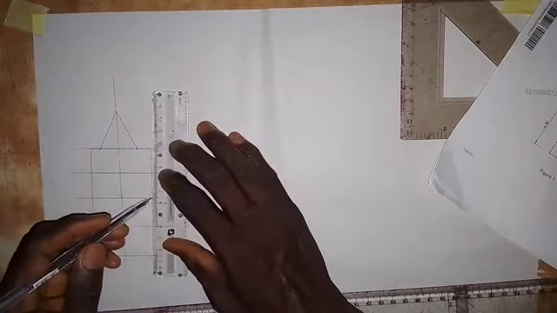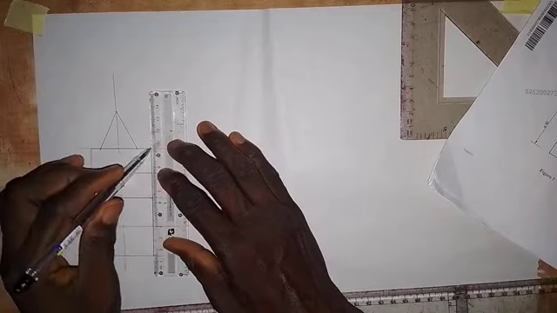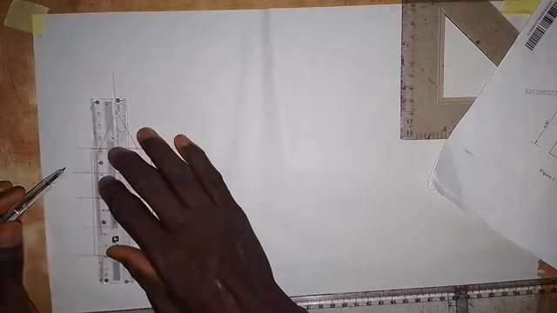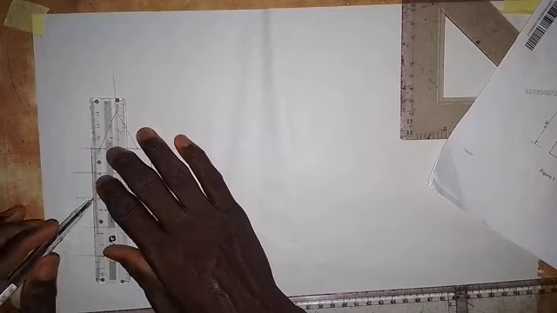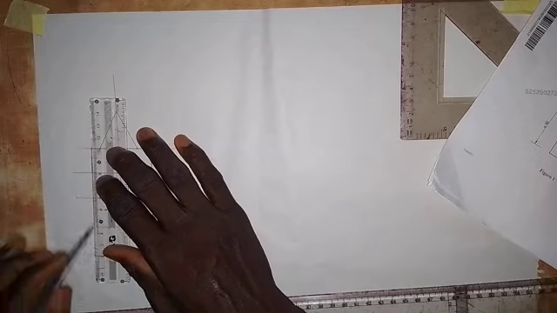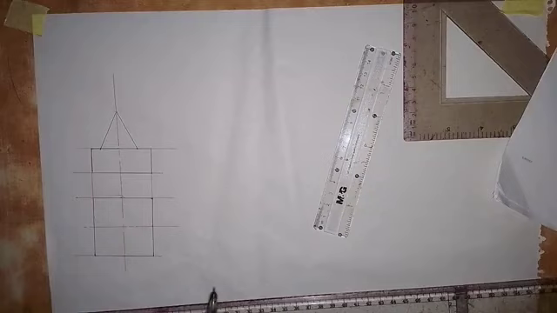Alright, so this line will be drawn a thick line, and also this line should be made a thick line. And coming to this side, we also make this line a thick line, and then this line also make it a thick line. Alright, so we have drawn the given views. Then the next thing we are going to do is to complete the plan. So what are we to do with the plan?